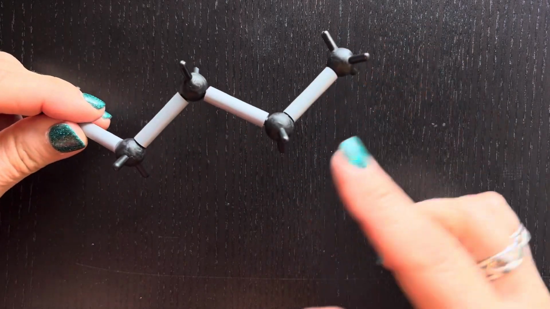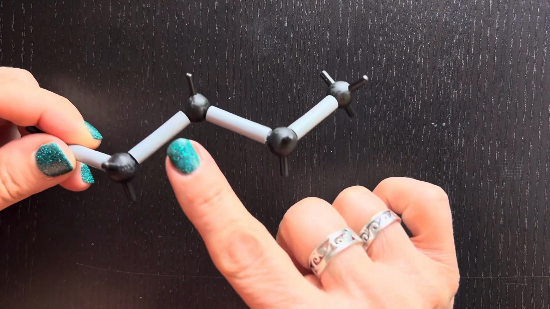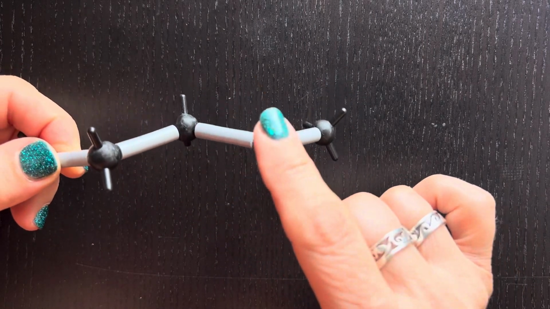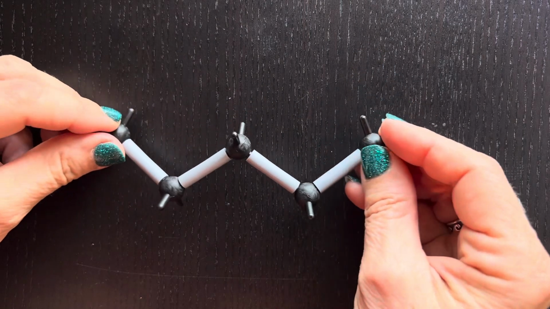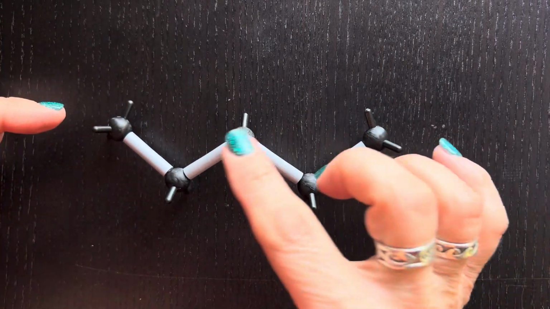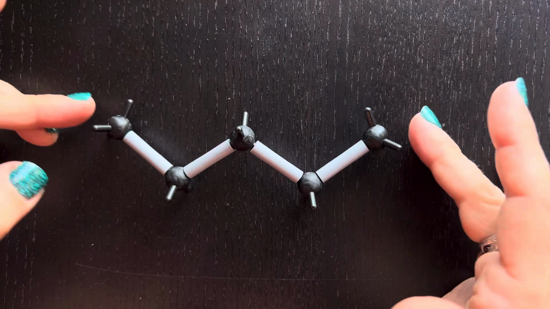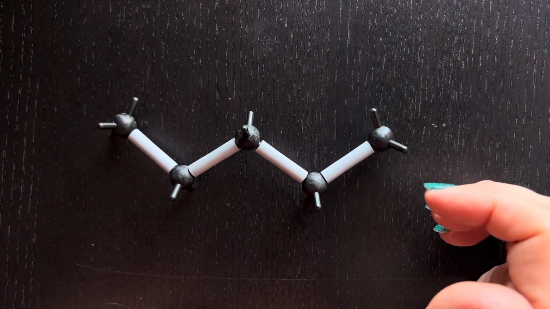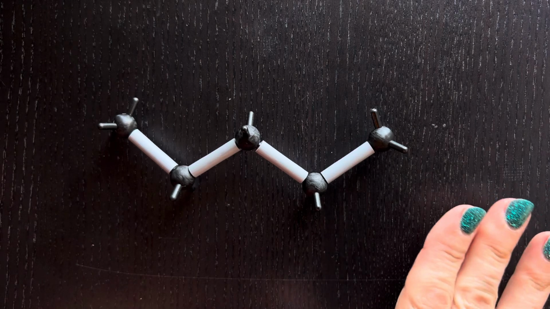And each of the carbons that are in the middle of this molecule, they each have 2. 1, 2.